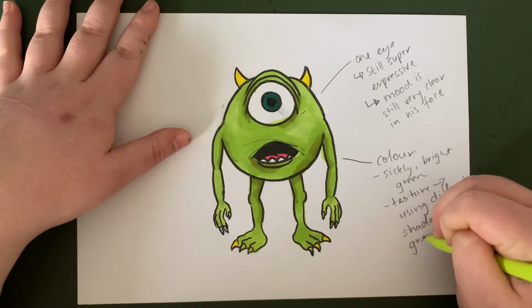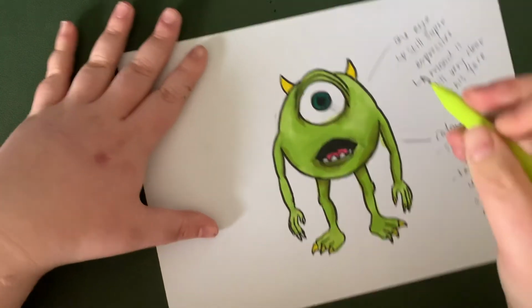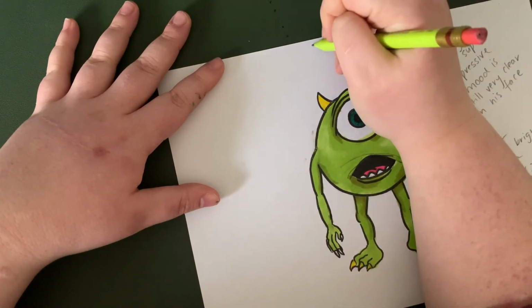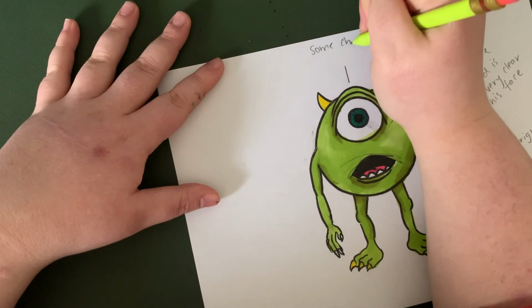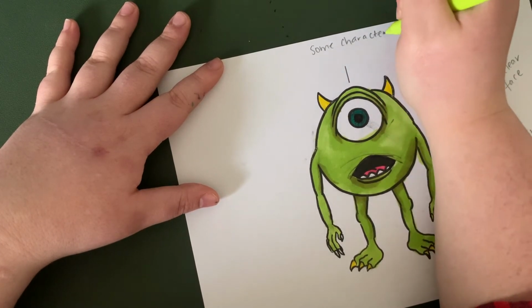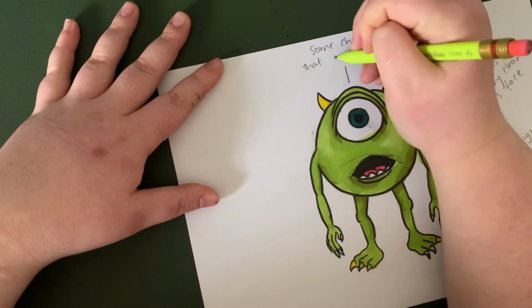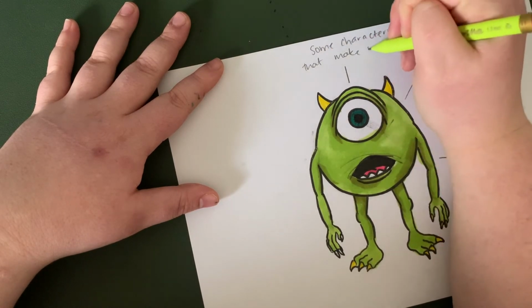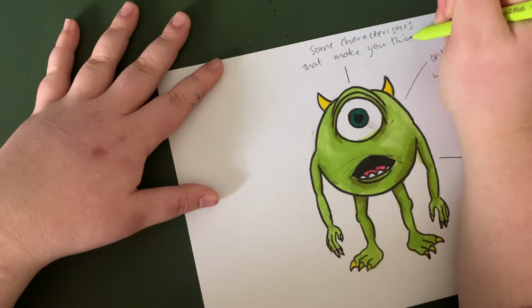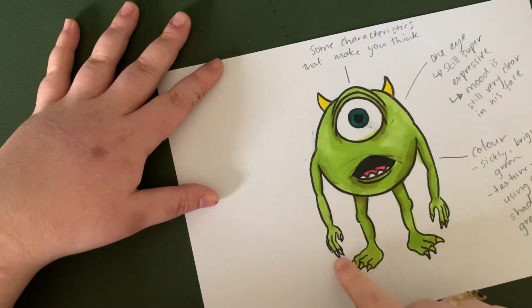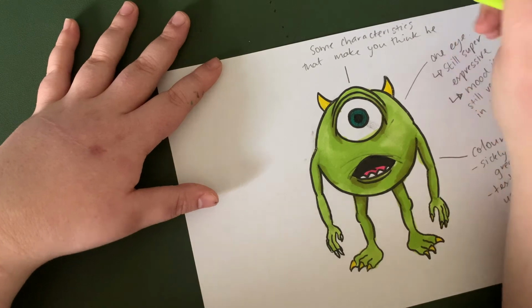One of the other things that I really like about him is that he's got some characteristics that make him look like he would be scary, make you think he would be scary. Like horns, like these little claws, but he's actually not.